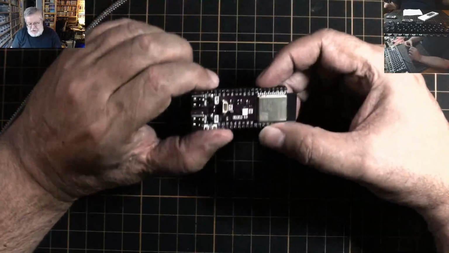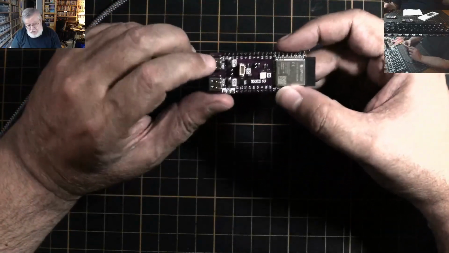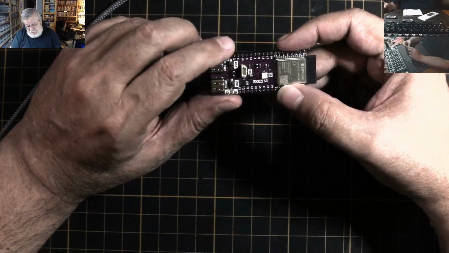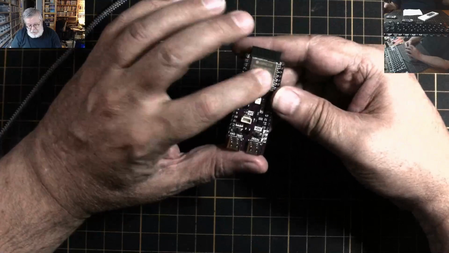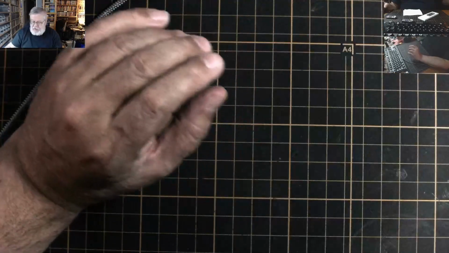This is the non-pro, by the way. It has two of these and just a Stemma port. The range is slightly different, but same stuff on top, same size, same everything else.